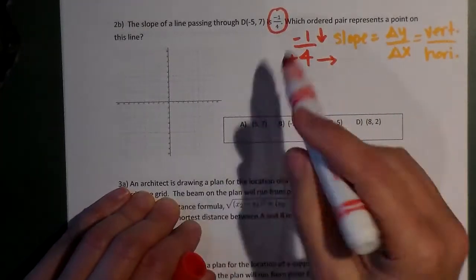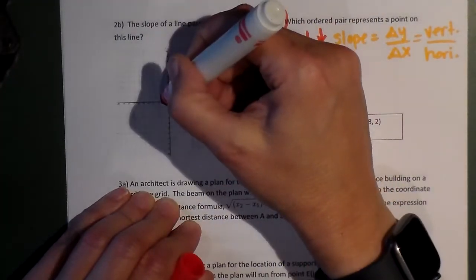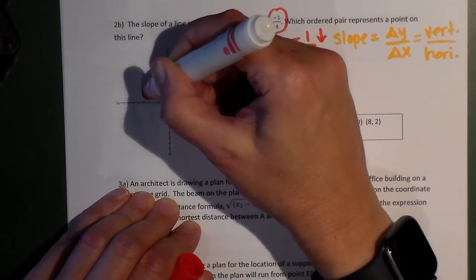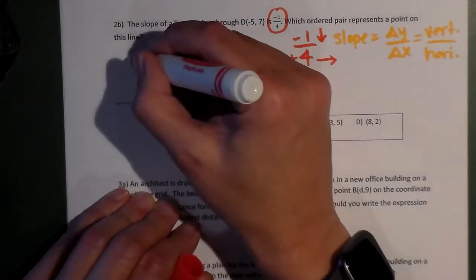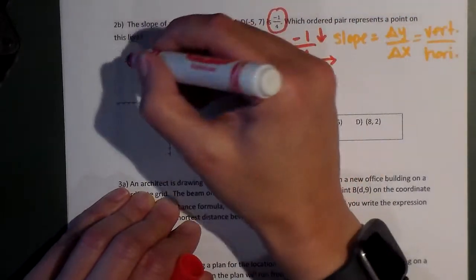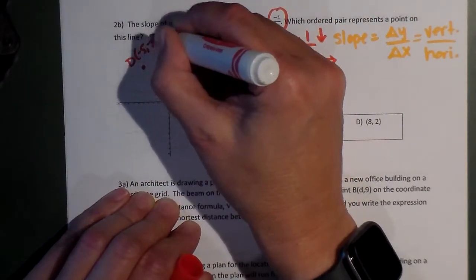So let's graph our other point. We got that -5, 7 point, starting again. 1, 2, 3, 4, 5. 1, 2, 3, 4, 5, 6, 7. So there's my D, which is at -5, 7.